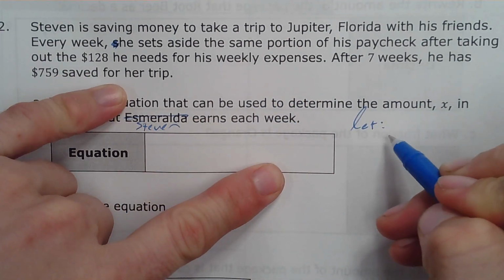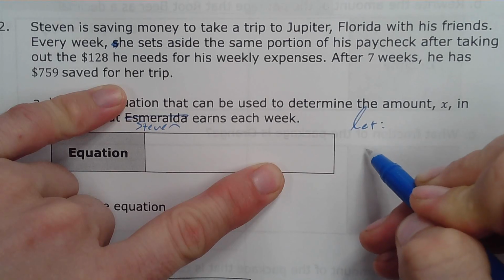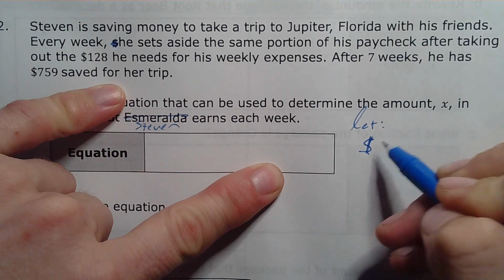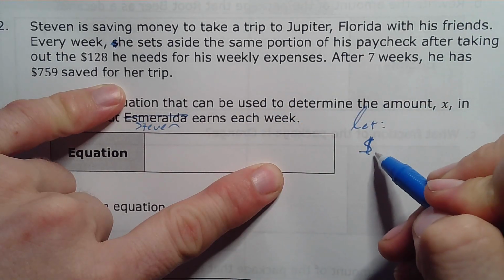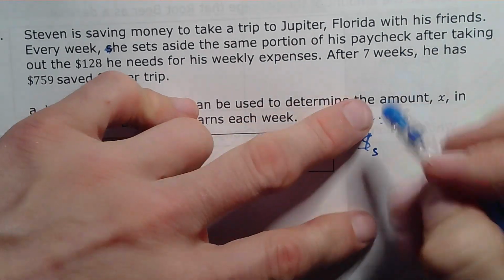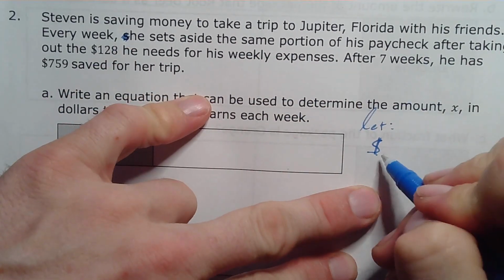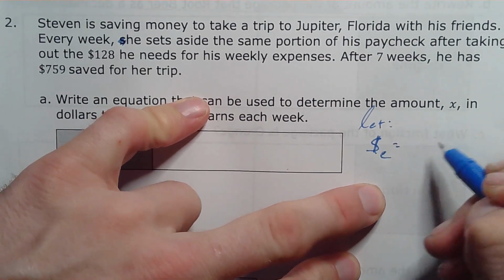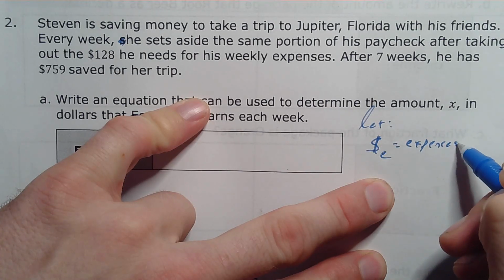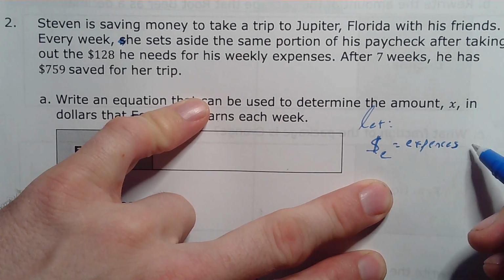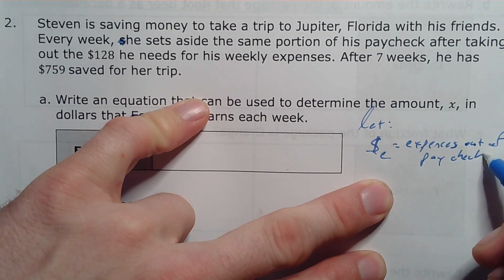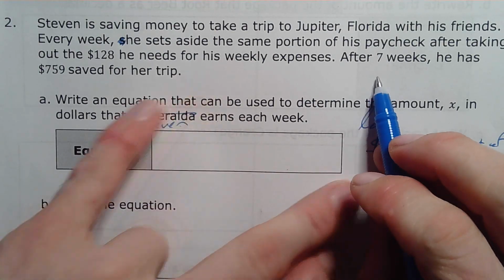So we're going to let money out or money saved. No, that's the weekly expenses. So money expenses is the expenses out of paycheck, after 7 weeks.